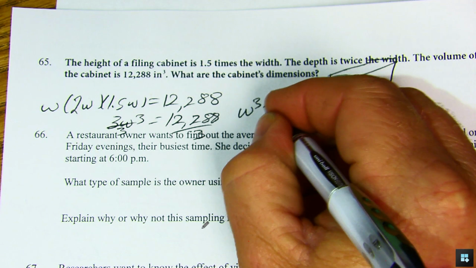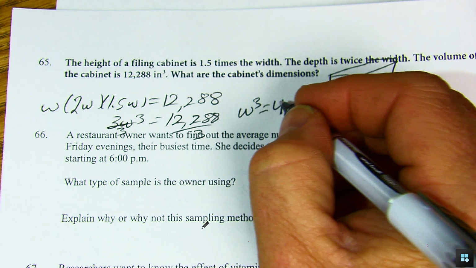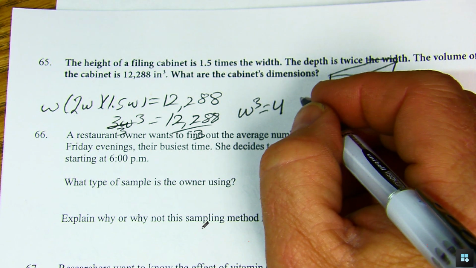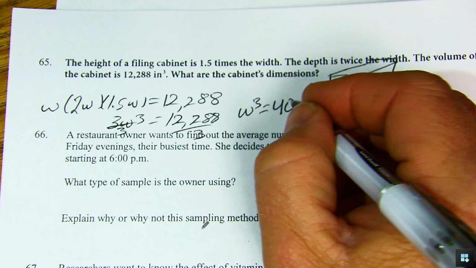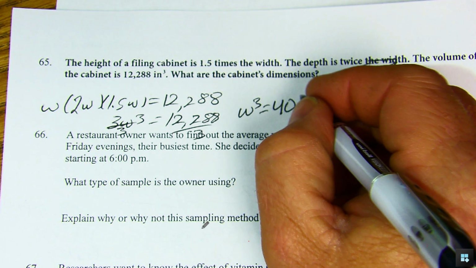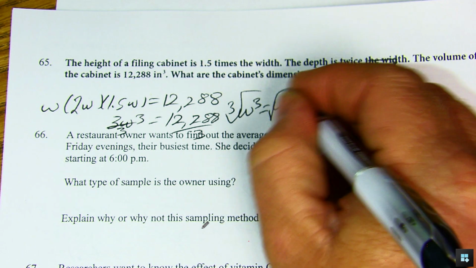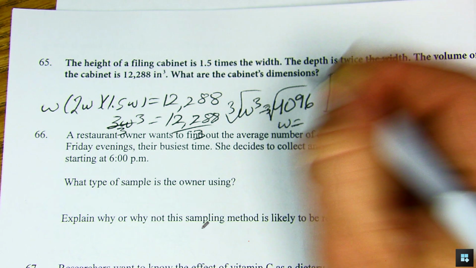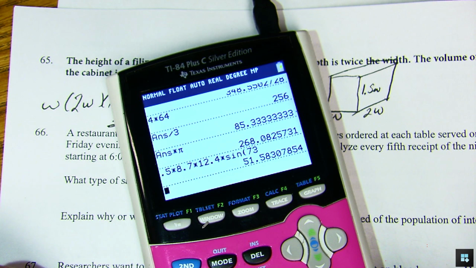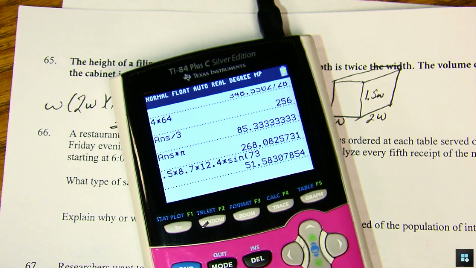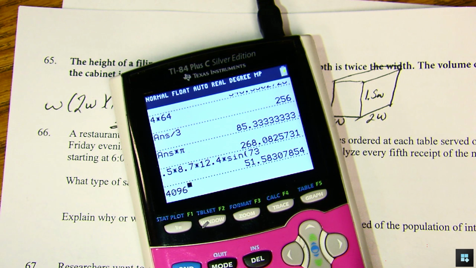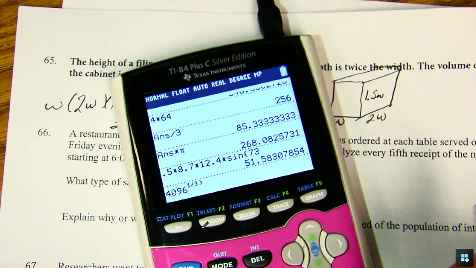Get W cubed is 4,096. Now if I take the cube root of that, on my calculator I'm going to take 4,096 to the power of 1 divided by 3, because 1 divided by 3 is the same thing as the cube root.